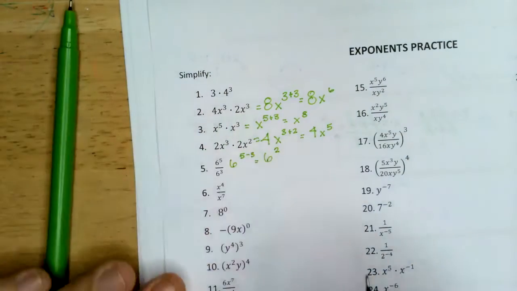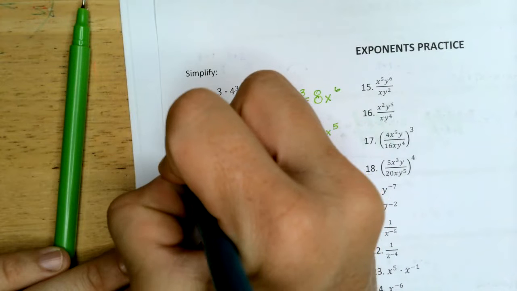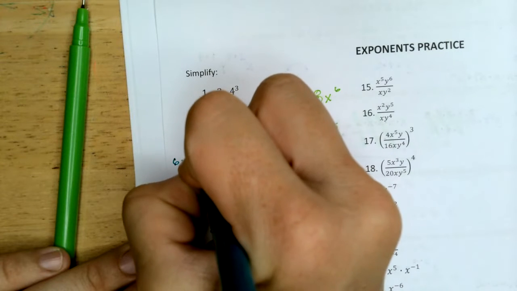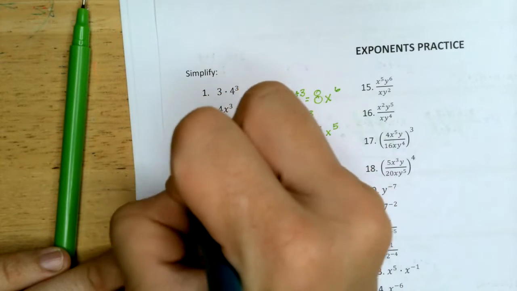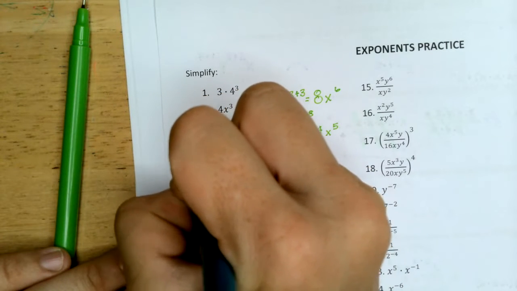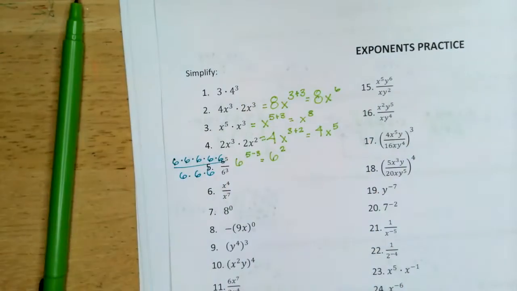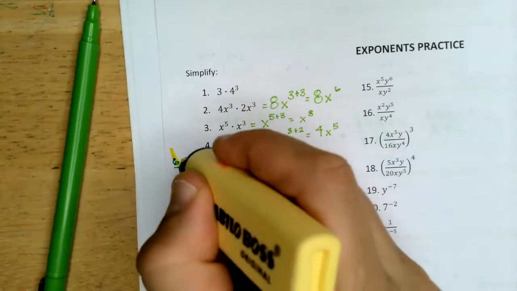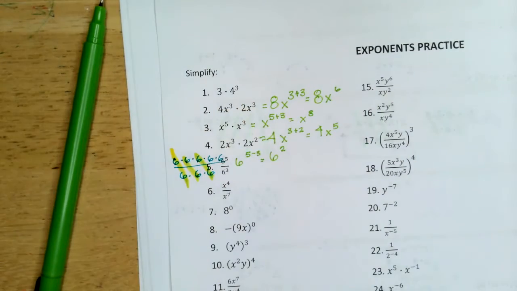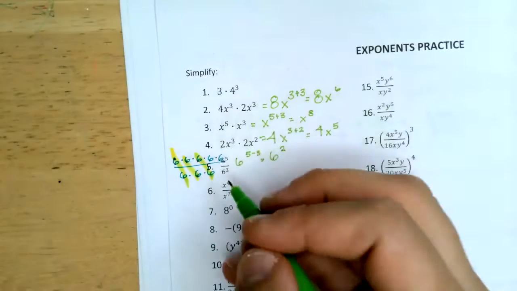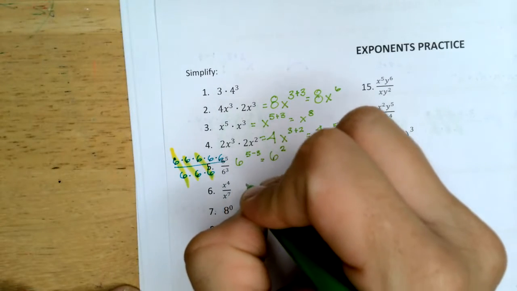So another way to do it, remember, is just write how many there are. So there are 5 on the top and there are 3 on the bottom. Did I get that right? And then I can cancel 1, 2, 3. I have 2 6s on top. Here I have x to the 4th over x to the 7th.